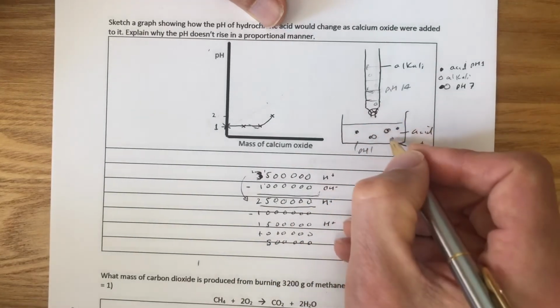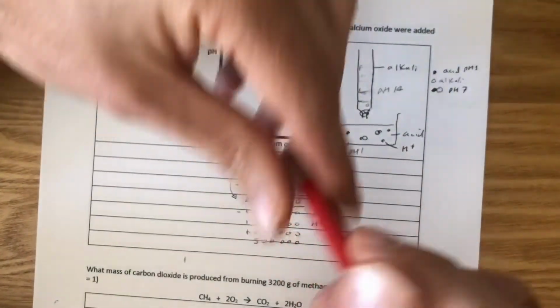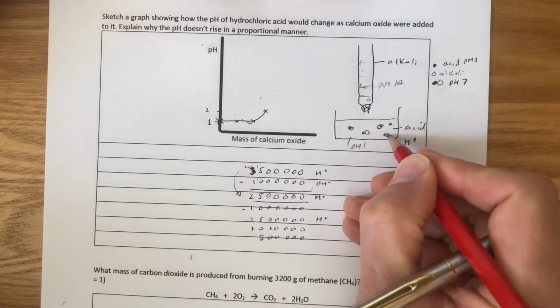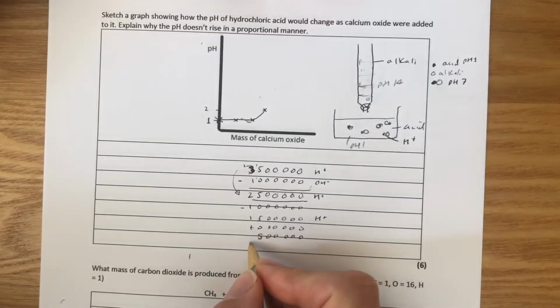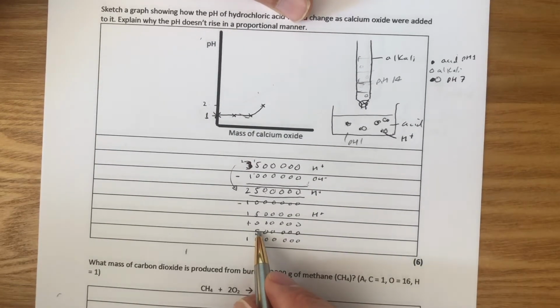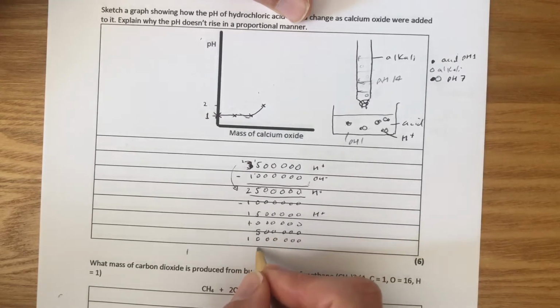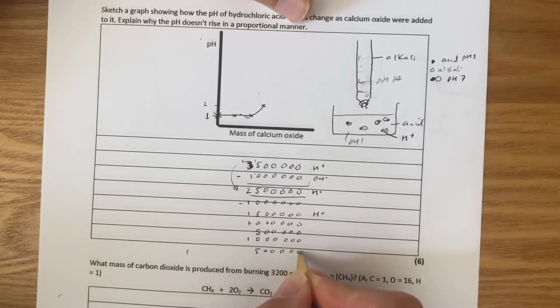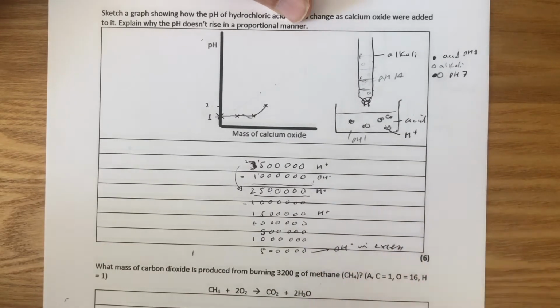Let's add another alkali. Run that one in. That's going to neutralise. So we've neutralised loads of these now, haven't we? When we add another alkali, it's going to neutralise the last acid. So let's add exactly the same amount of hydroxide ions. We're going to neutralise the last 500,000, and there's going to be 500,000 left over. So there will be 500,000 hydroxide ions in excess. So we've now got spare hydroxide ions.